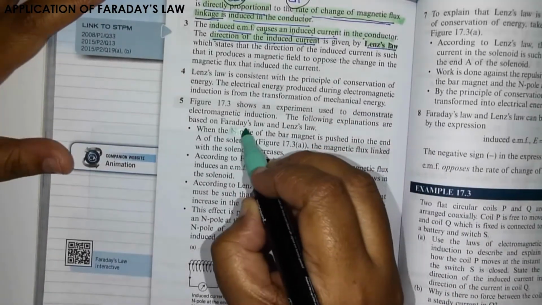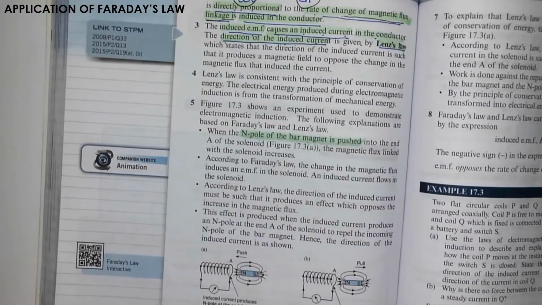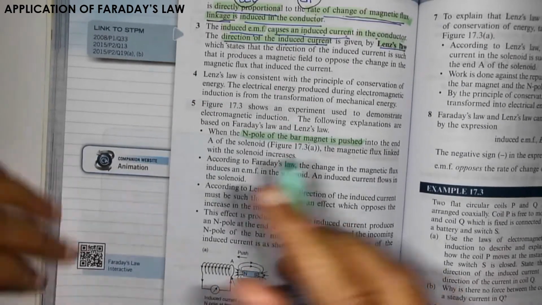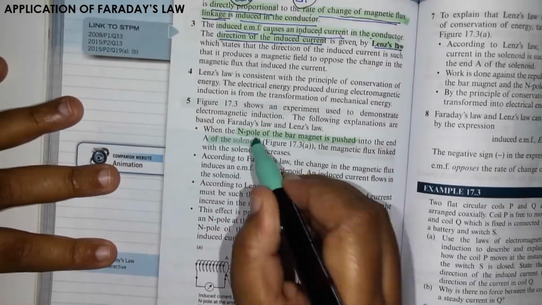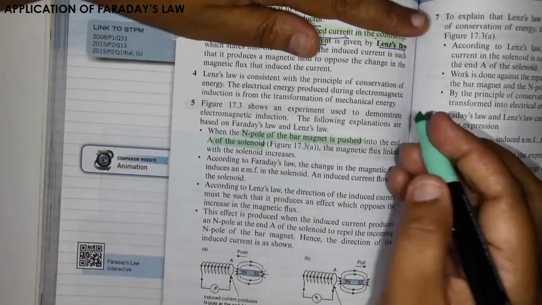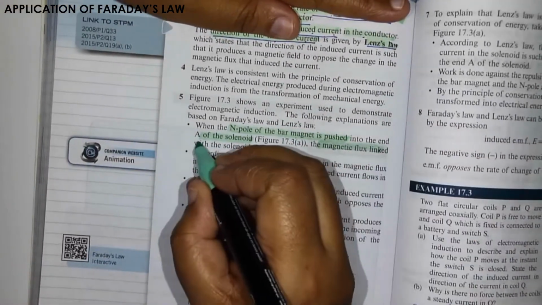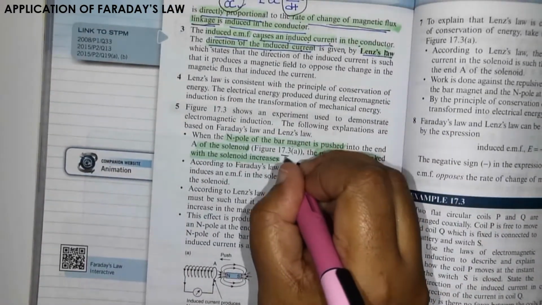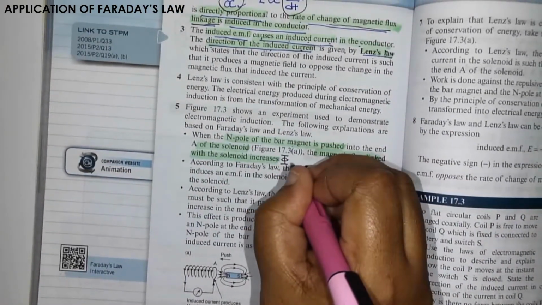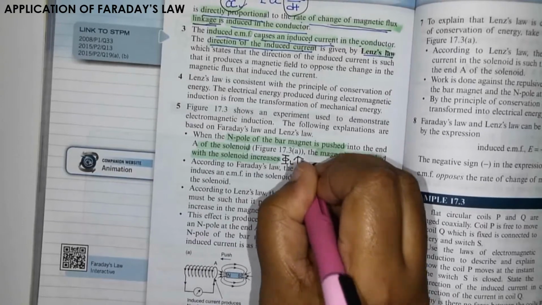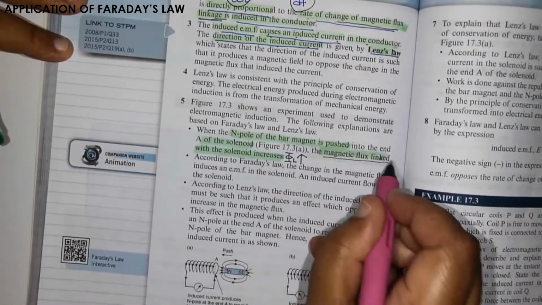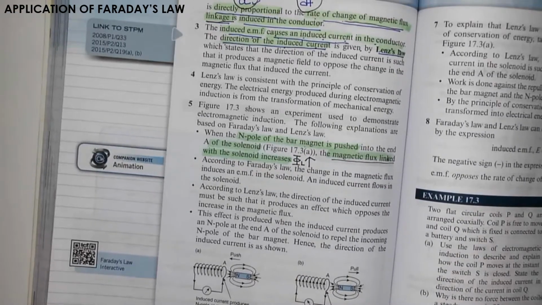When the north pole of the bar magnet is pushed into the end of the solenoid, the magnetic flux linked with the solenoid increases, meaning the magnetic flux linkage with the solenoid increases.